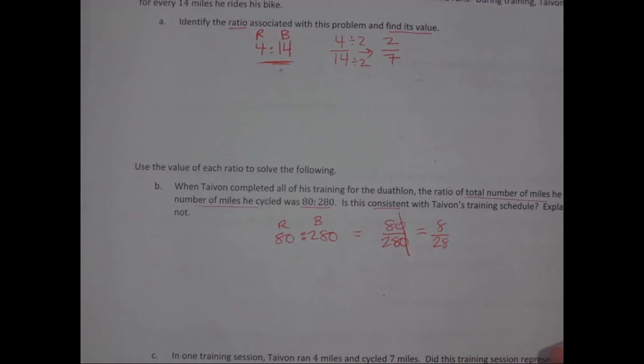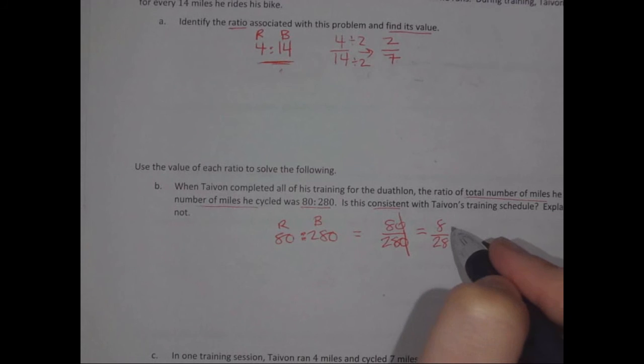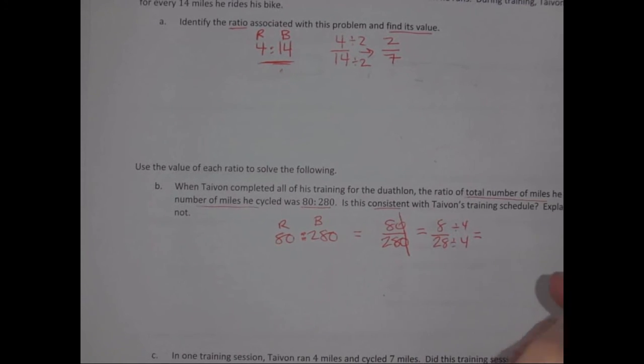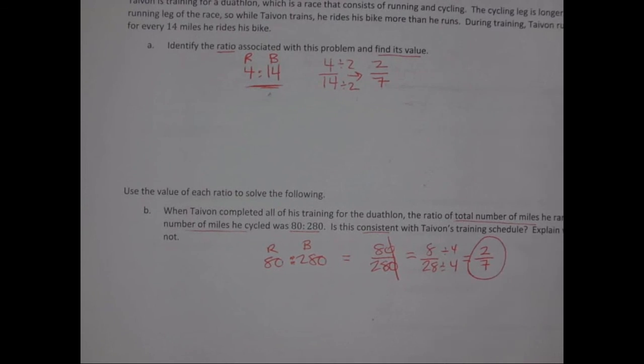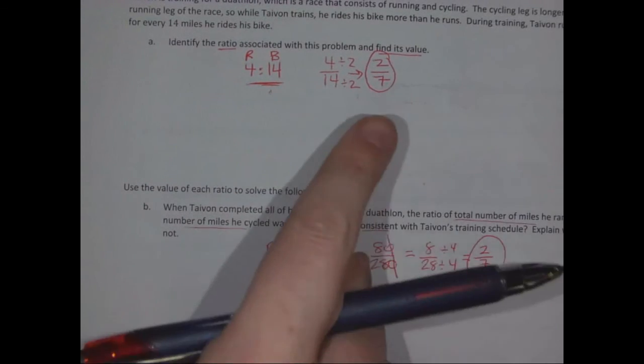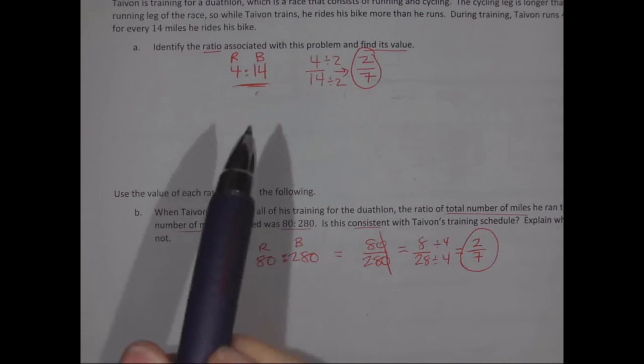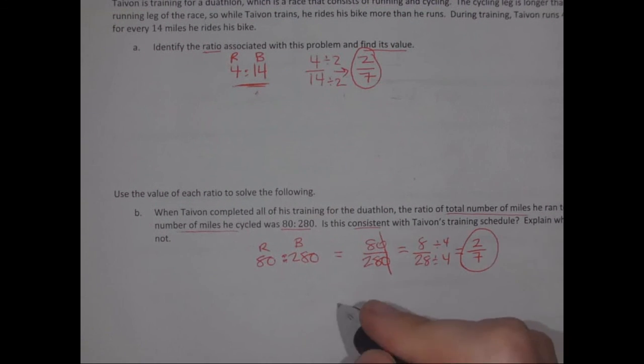Now what can we divide by, Cecile? 4. Beautiful. 8 divided by 4 is, say it, 2. 28 divided by 4 is 7. Is the value of this ratio the same as the value of his training ratio? Yes. So, is it consistent with his training schedule? Yes.